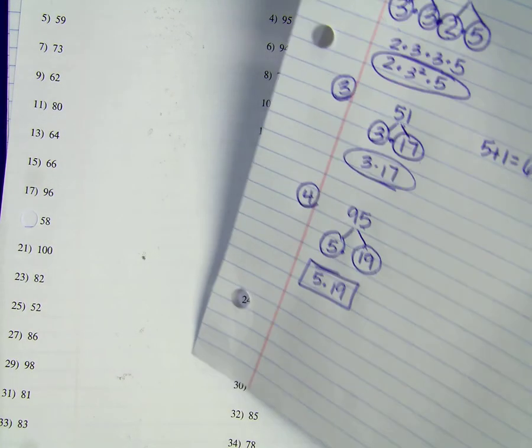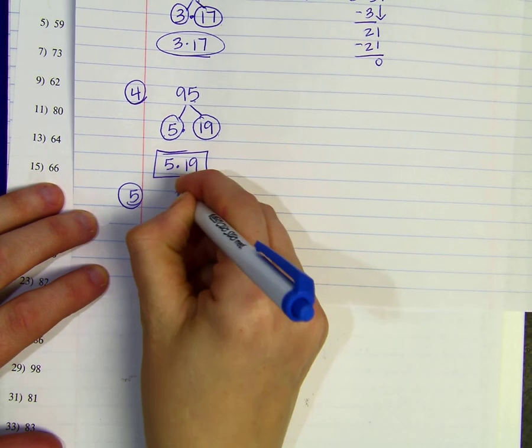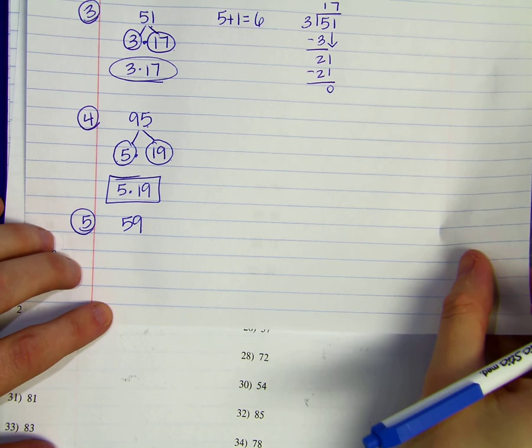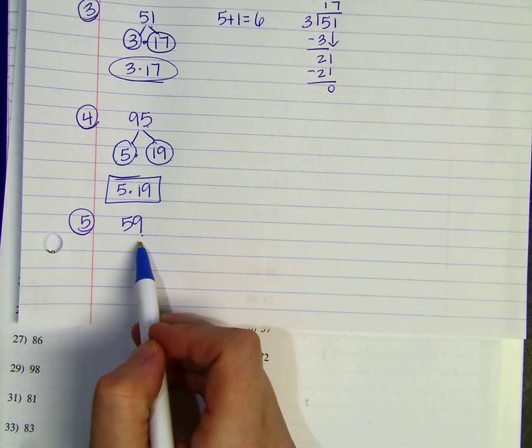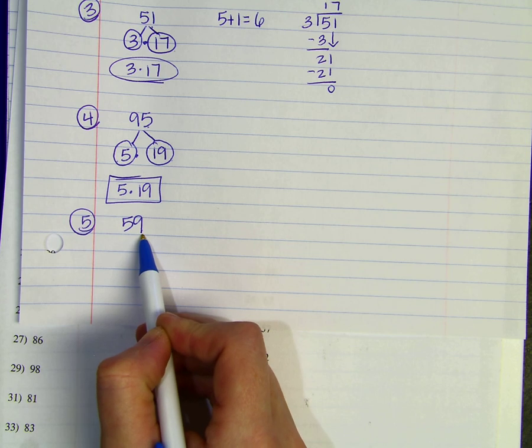Actually, I said that was going to be the last one. I want to try one more. Let's do number 5, which was asking for the prime factorization of 59. Alright, for this one, I don't immediately know of a pair of factors that would give me a product of 59, besides 1 and 59.